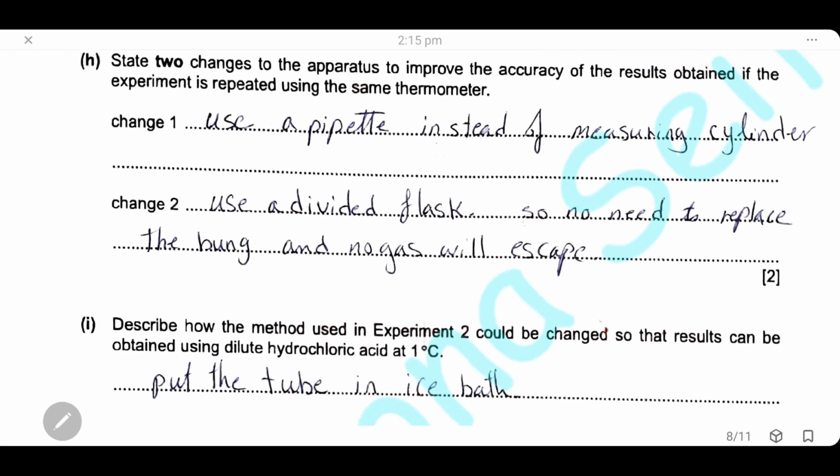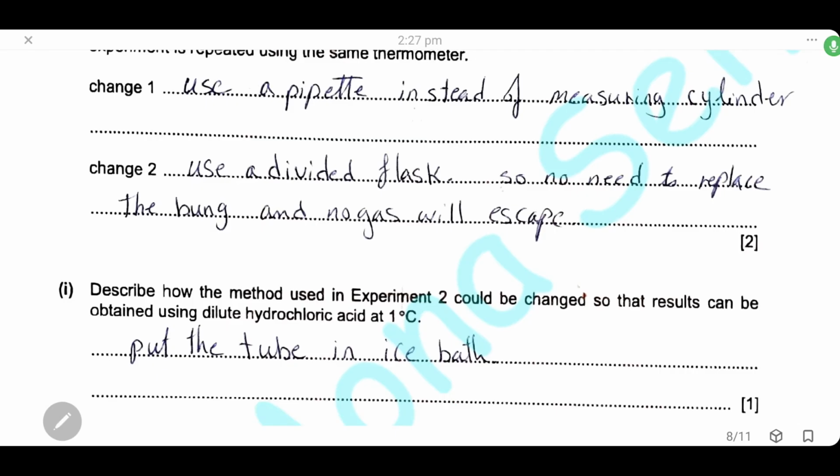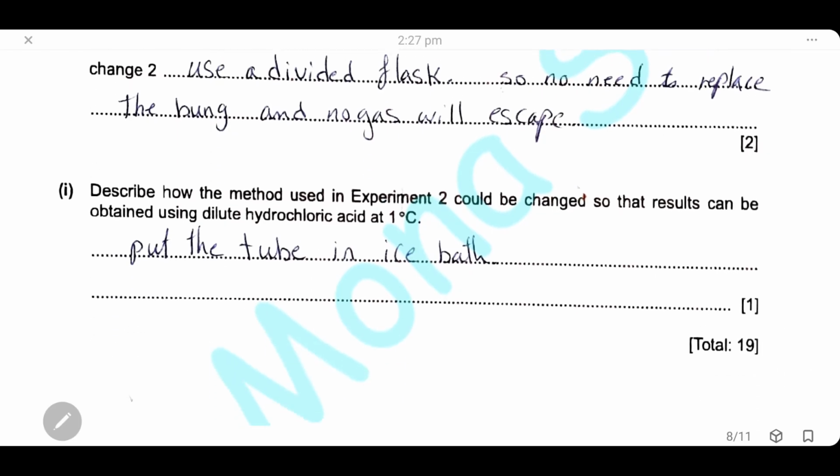The second change, use a divided flask. So no need to replace the bung and no gas will escape. Because the student, after adding calcium carbonate, quickly replaced the bung, so some gas may escape at this step. To avoid this, we should use a divided flask.